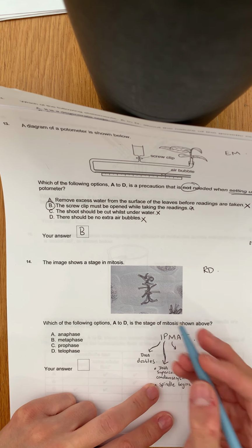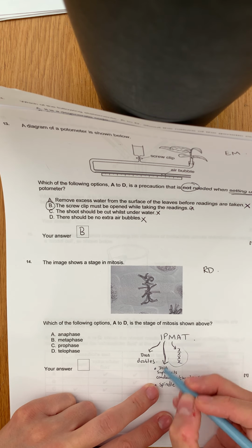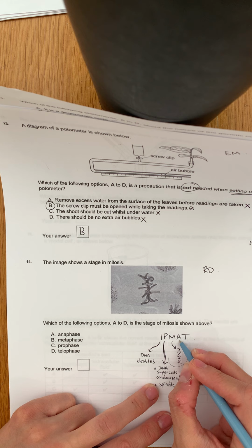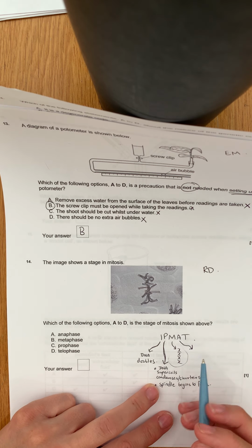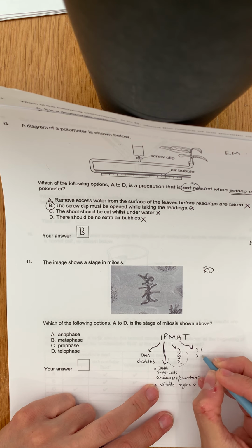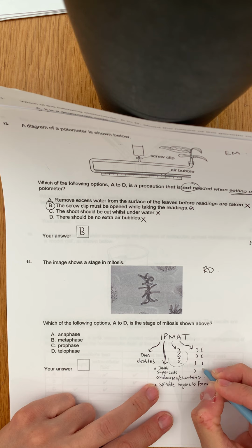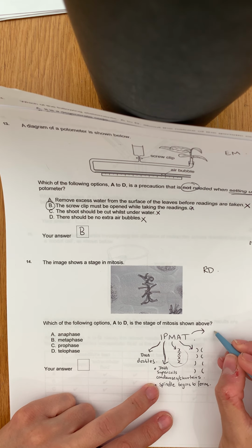Metaphase is where they line up in their little pairs down the middle. Anaphase is when the centromere, which holds each of the pairs of chromatids together, splits. And then telophase is where they reach the opposite ends.